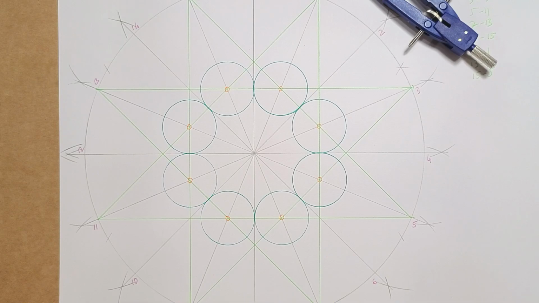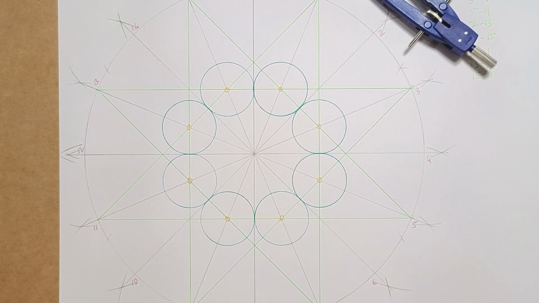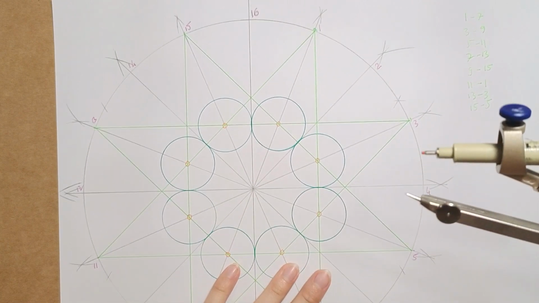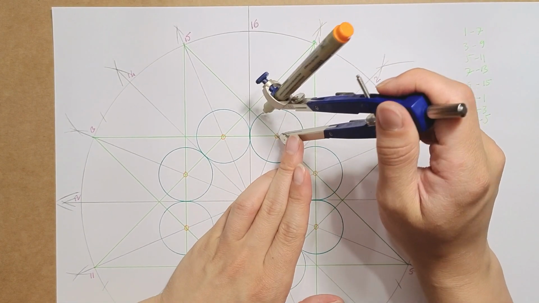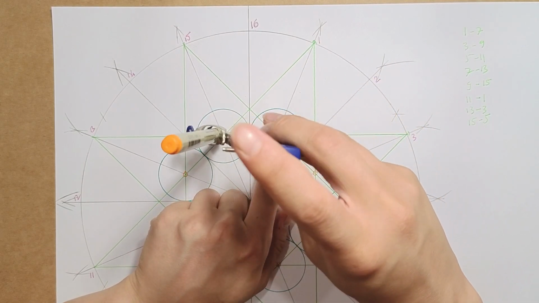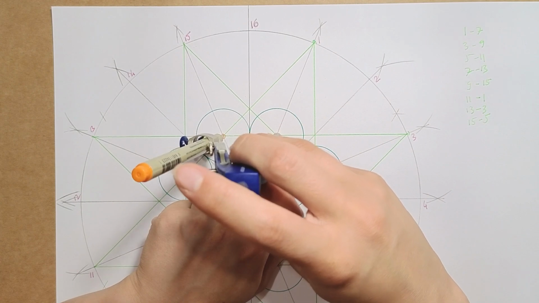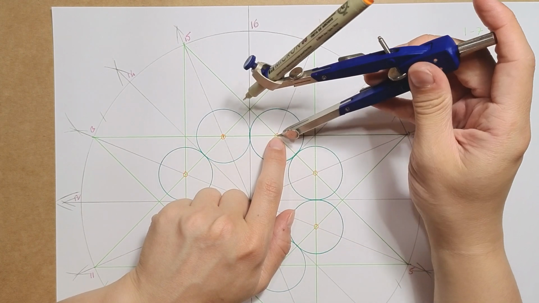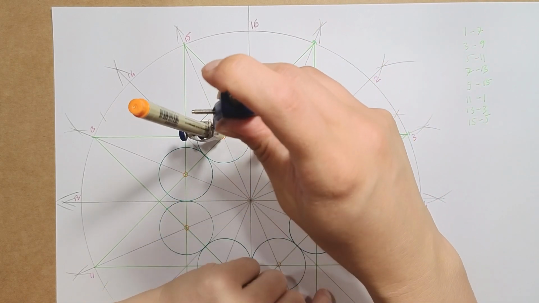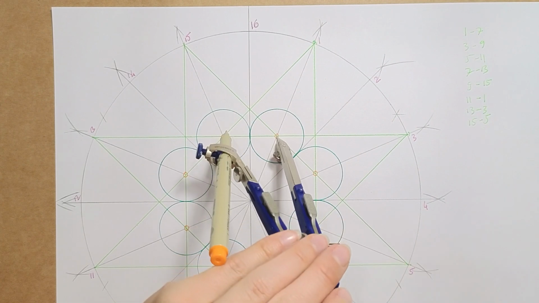Okay, so open my compass from center to center. So the circles I've just drawn, I place the compass point in one center and I open to the next one. Let me zoom in more.